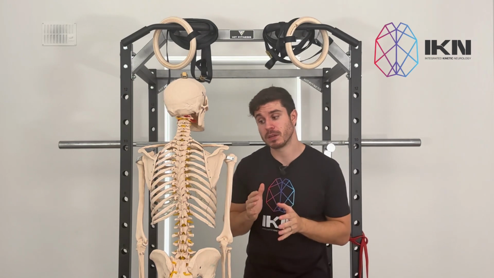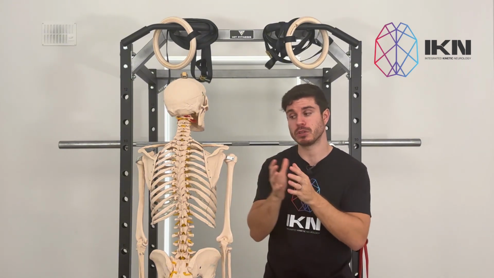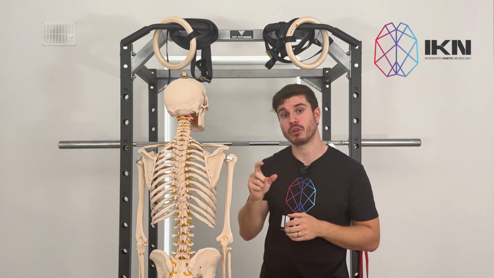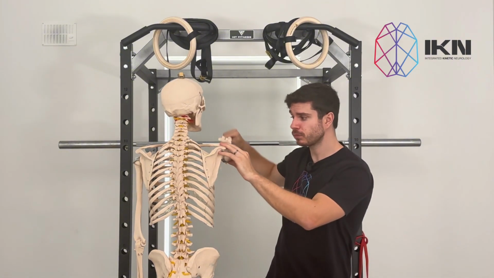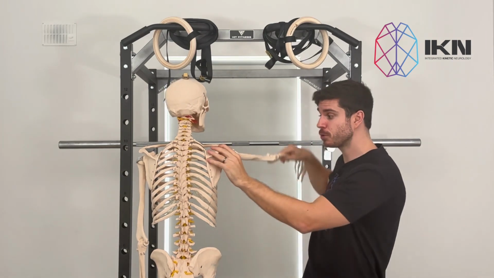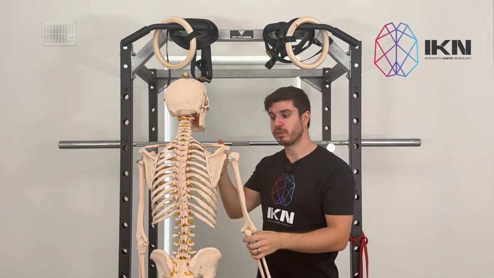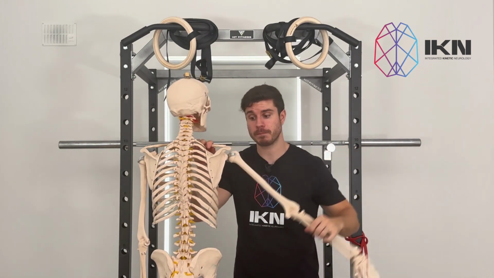And the reason is that when you look at research surrounding overhead limitations or shoulder elevation limitations, typically those limitations are described within three different planes. So we have shoulder flexion or humeral flexion, which occurs in the sagittal plane. We have scaption, which occurs in the scapular plane, kind of midway between shoulder flexion and abduction. And then we have abduction, which occurs in the frontal plane, okay?